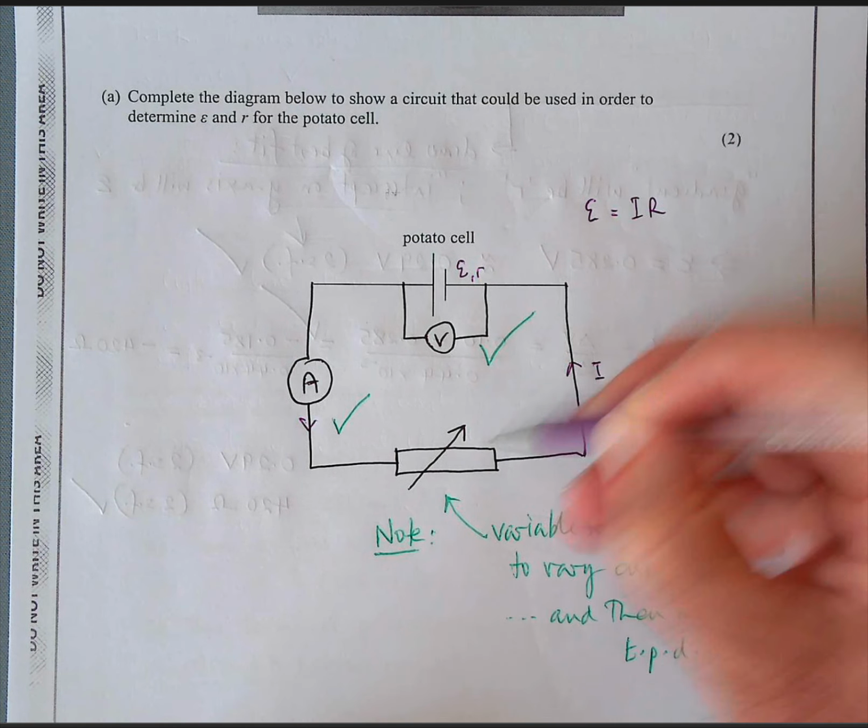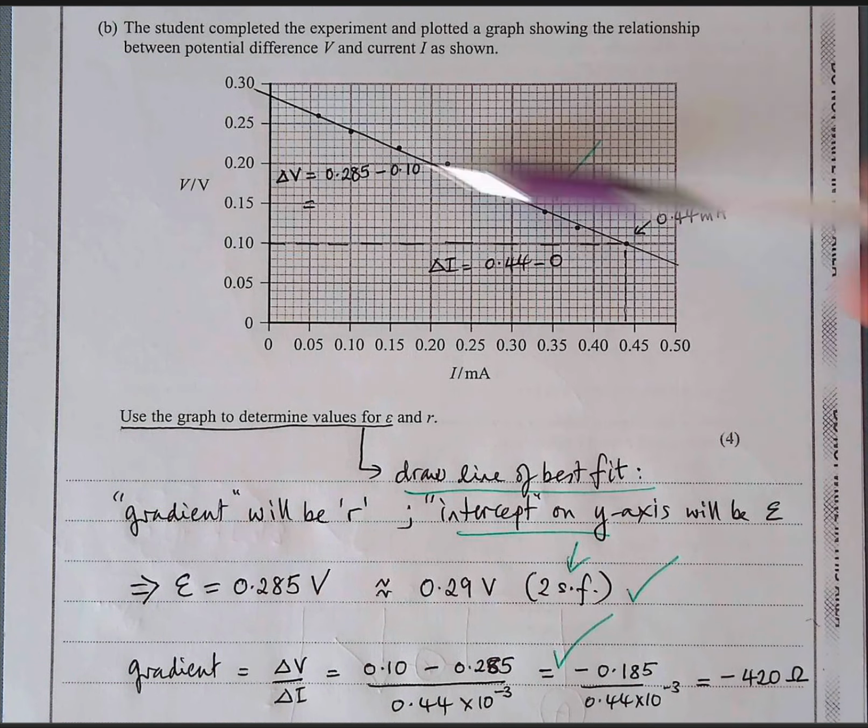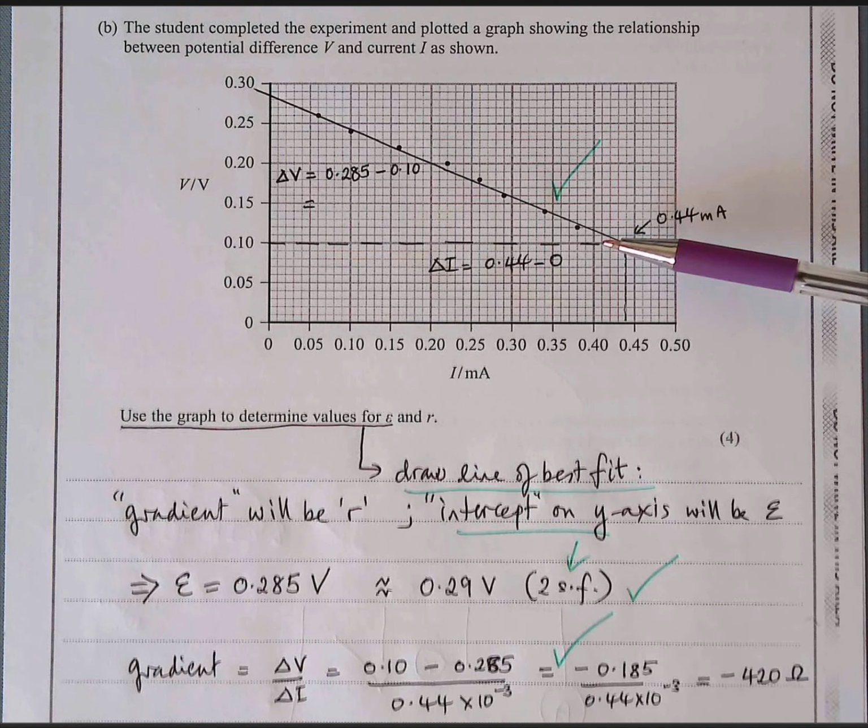In part B, they've given you the graph, and they want you to draw the line of best fit. The student completed the experiment, plotted a graph showing the relationship between the potential difference V, that's the terminal potential difference, and the current that was being drawn through the external resistance, which could be varied. So they've got 9 data points on the graph. Some of the data points are above the line, some of them below the line, as I've drawn it.